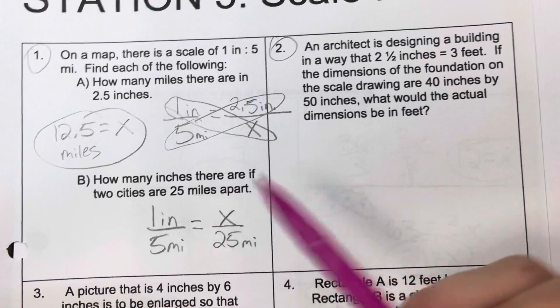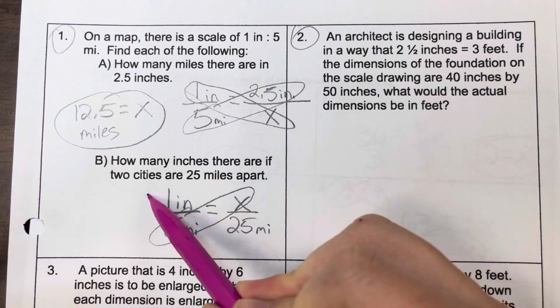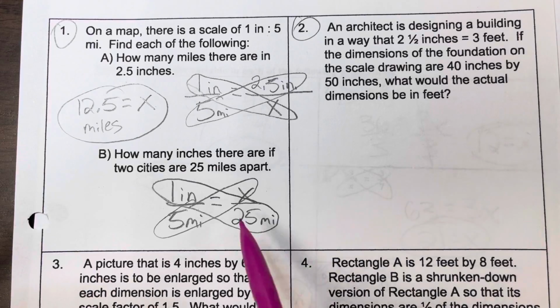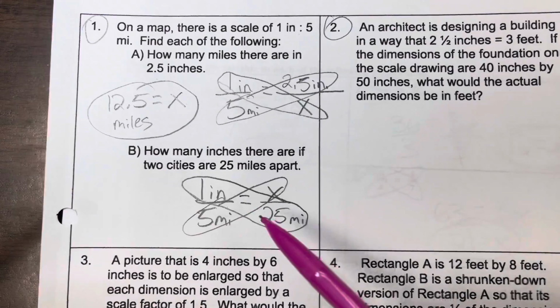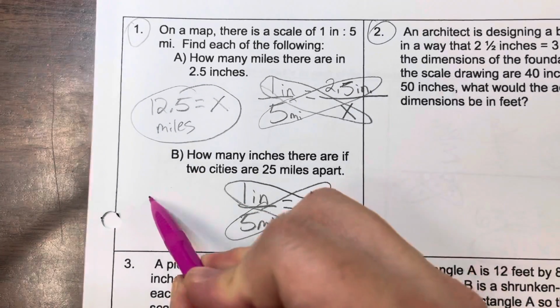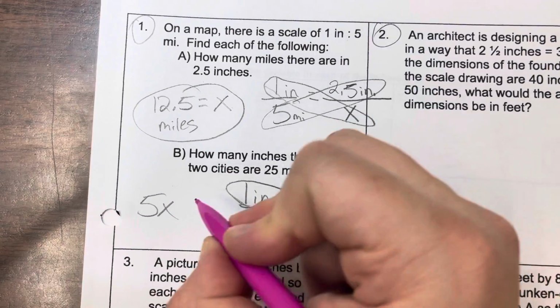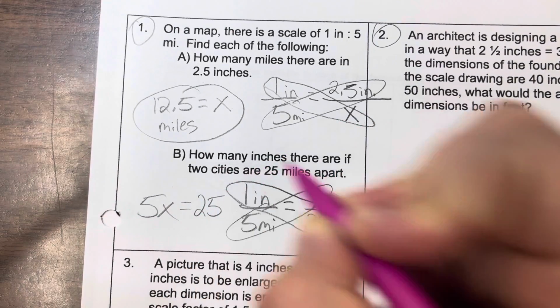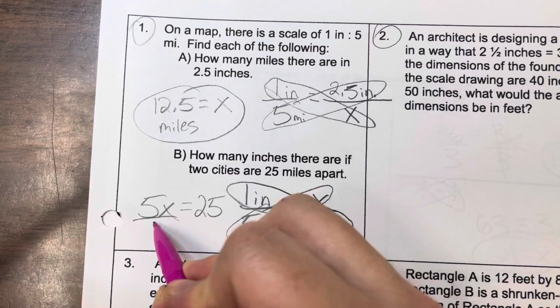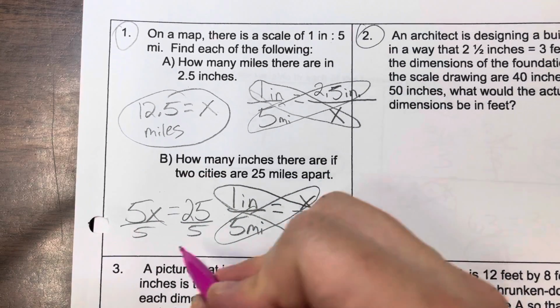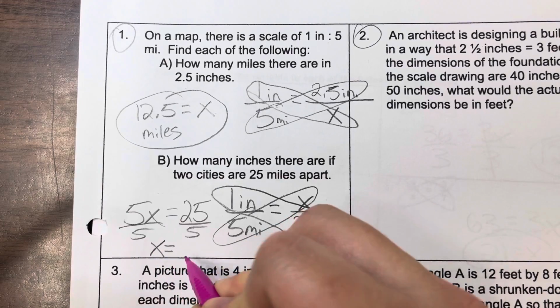So again, solving for an unknown, we're going to use the butterfly method. We're going to cross multiply to solve for, I called it the letter x. Now we have 5 times x, which is 5x, and then this is a nice easy 1 times 25. Equal sign stays in the middle. So to solve for this unknown, all you're doing is 25 divided by 5, and our answer is going to be in inches.